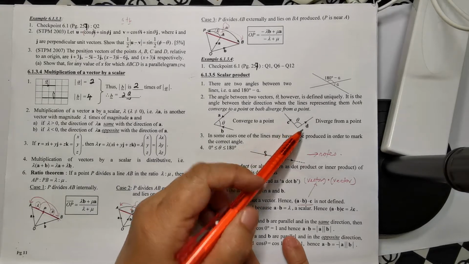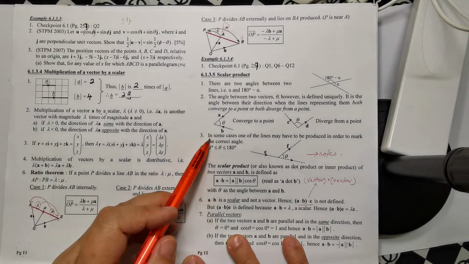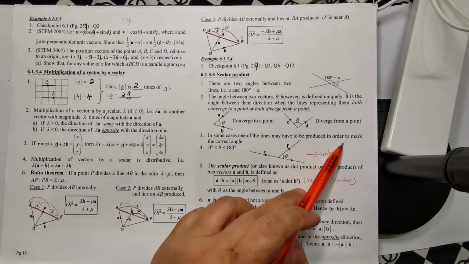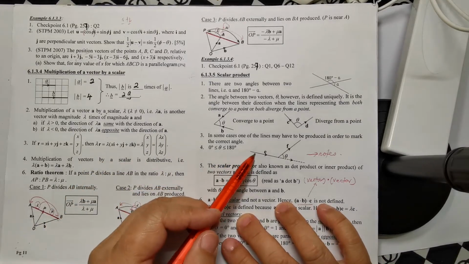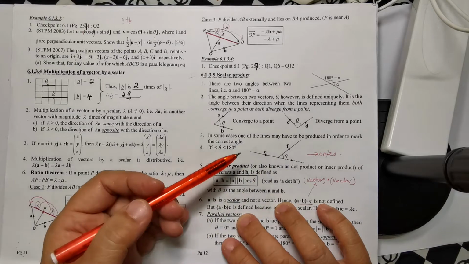So we can also consider this as the angle between two lines. In some cases, one of the lines may have to be produced in order to mark the correct angle. Produce means like this. Let's say I have one vector E going this direction, one vector F going this direction.